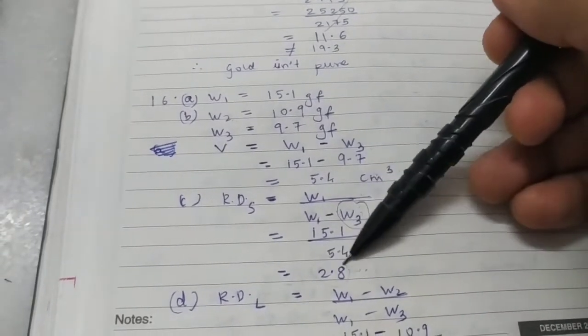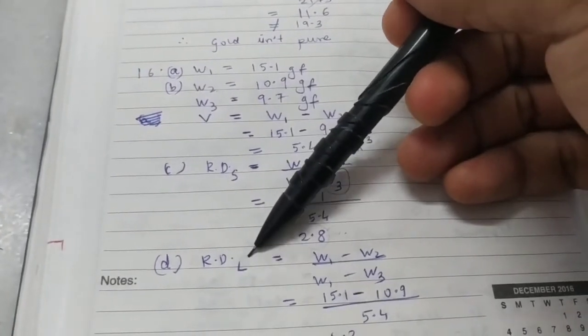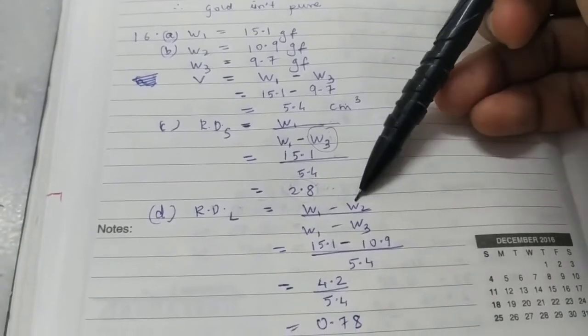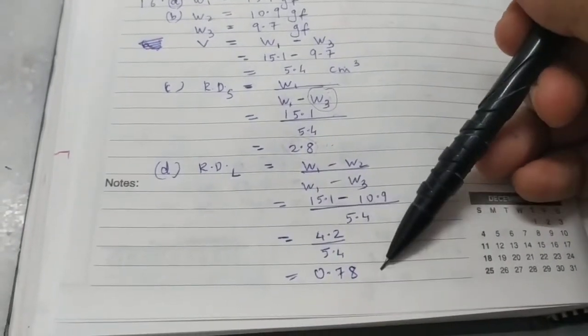Clearly it's denser than water. And what is the relative density of the liquid used? Let's say it was oil or something. What is the relative density of that? Well, again, the usual formula, W1 minus W2 upon W1 minus W3. And we get the answer of the RD of liquid.